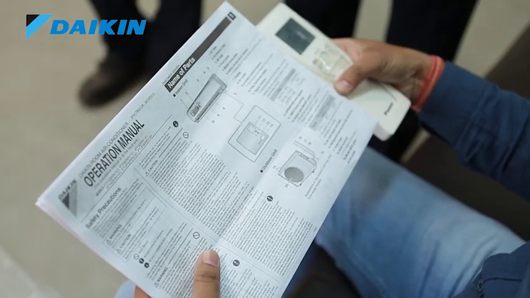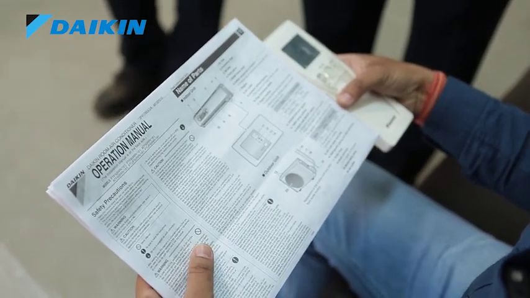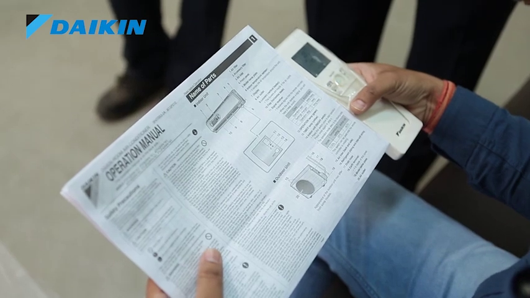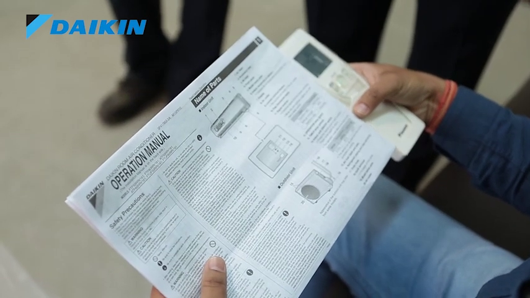Also explain its features to customer and hand over the operation manual so that customer can utilize the product to its optimum efficiency.